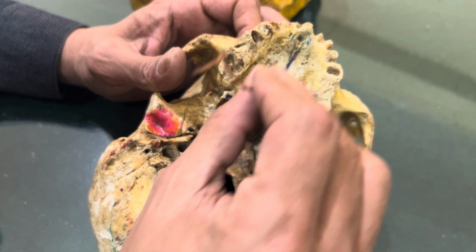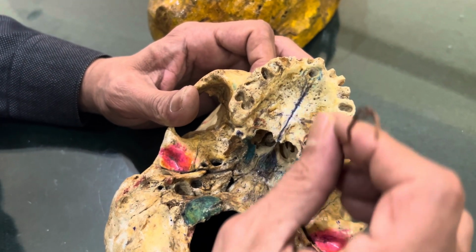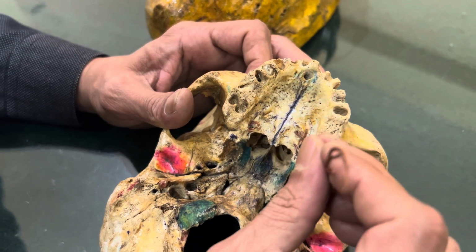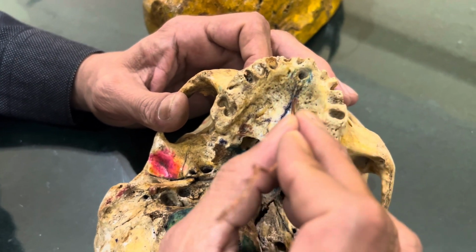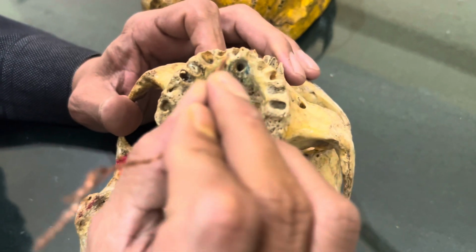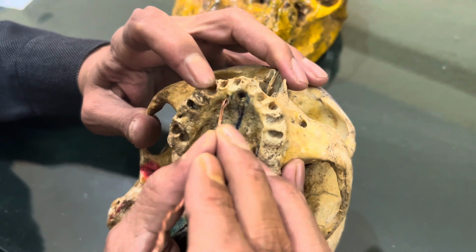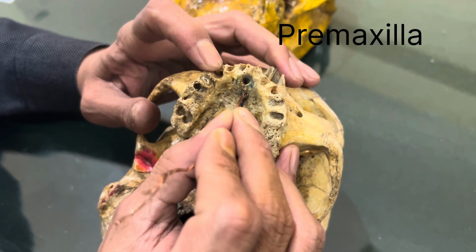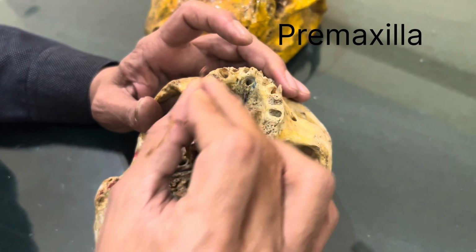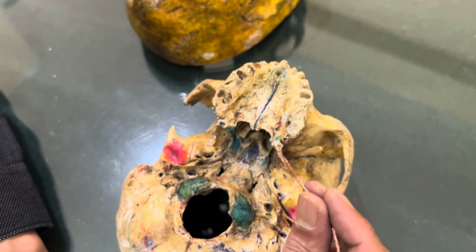The grooves present on the undersurface of this hard palate are meant for the passage of the greater palatine nerve and vessels. And the anterior part of the undersurface of the palate, adjoining these incisor sockets, this triangular area we call the premaxilla. This is all about the anterior part of the Norma basalis. Thank you.